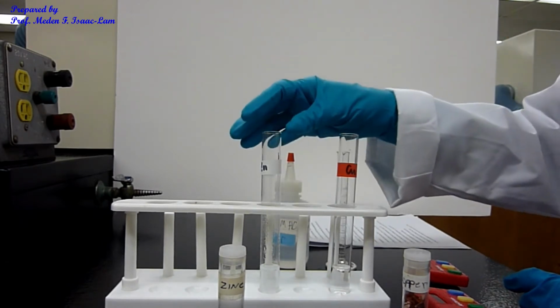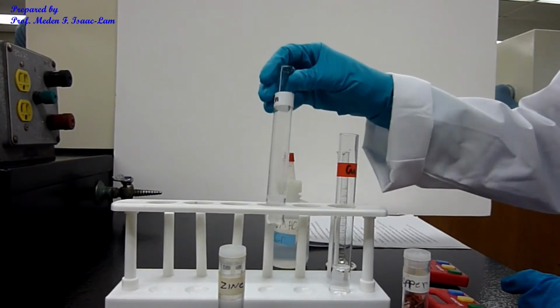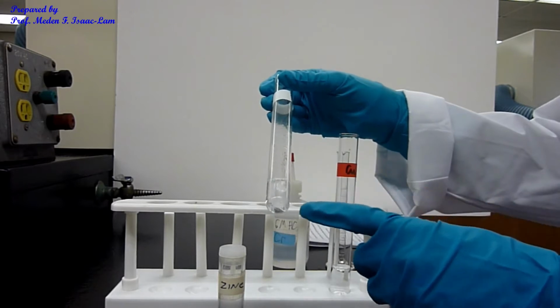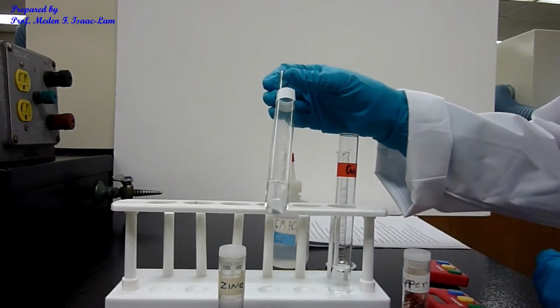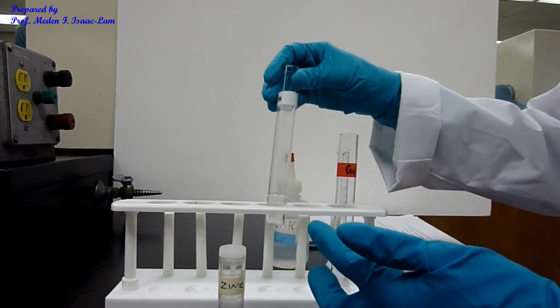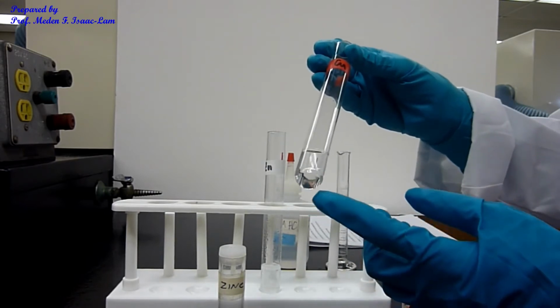So at 1 minute and 30 seconds, it's continuously evolving H2 gas on the zinc and hydrochloric acid. So there was an instant reaction of the zinc and hydrochloric acid. However, for the copper, it's not moving.